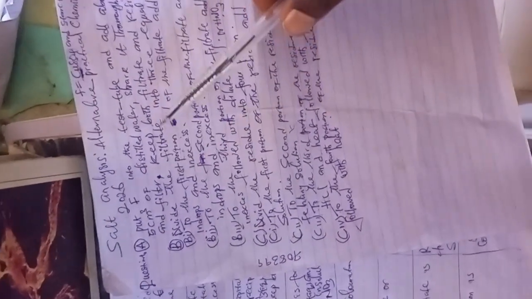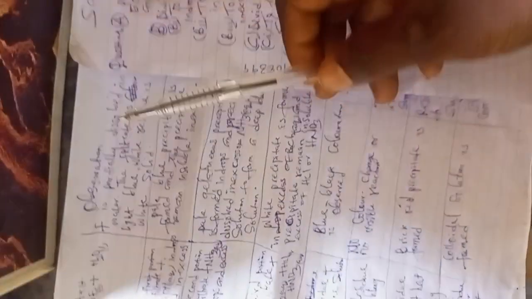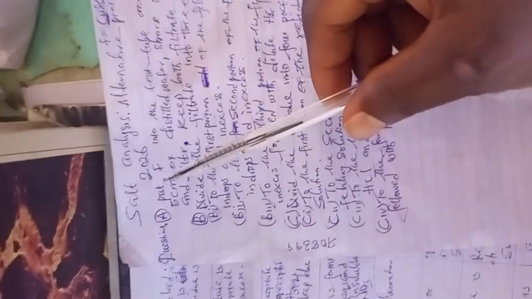Shake it thoroughly and filter. Keep both the filtrate and the residue. So first of all, when you read the question, they say put F into the test tube. Now, this is my F here. They now say that I should add 5 cm cube of distilled water.